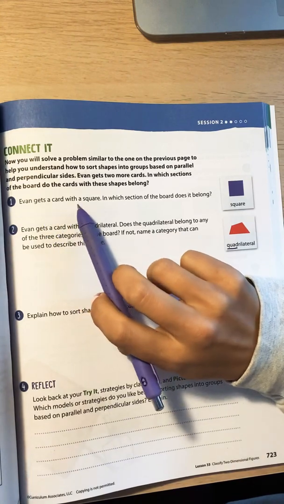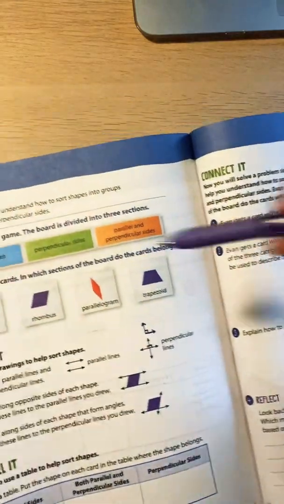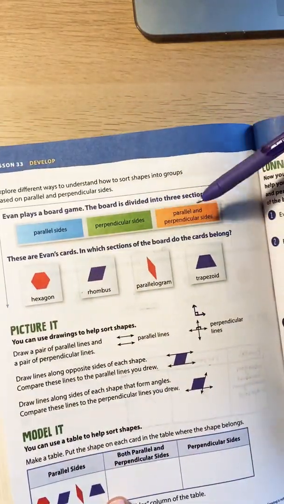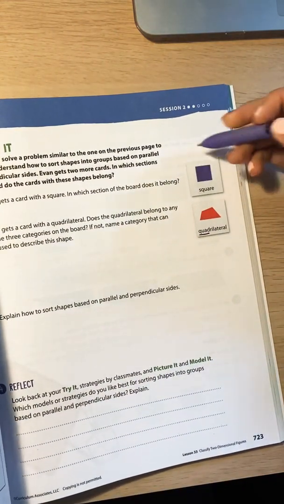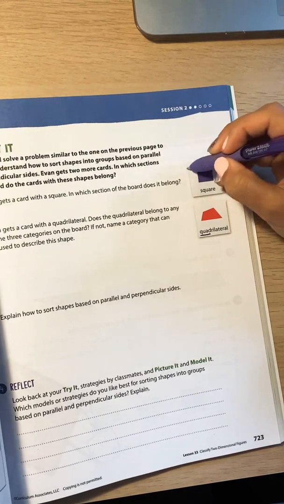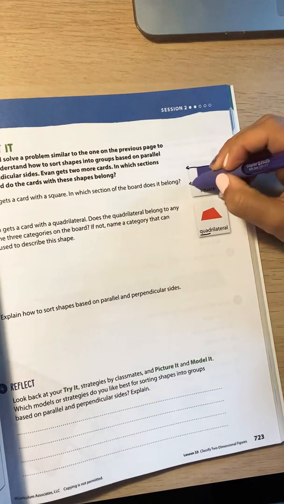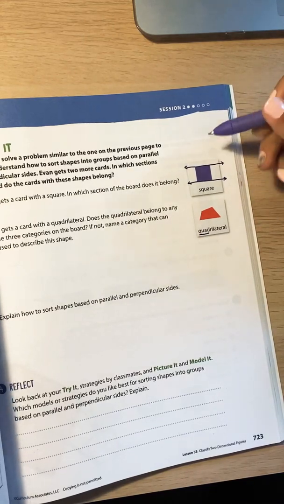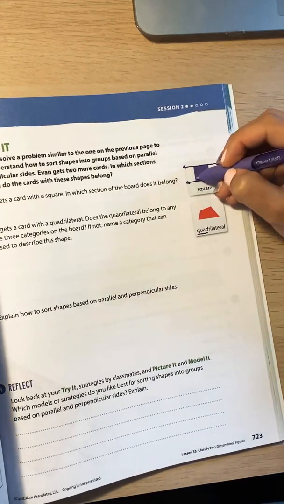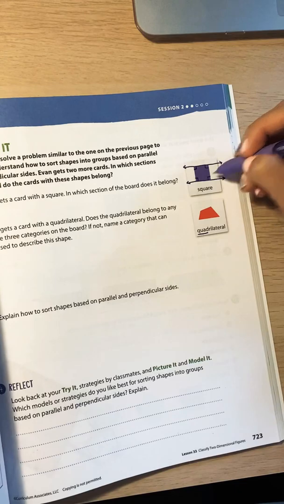Number 1, Evan gets a card with a square. So this one. Where does the square belong? In which category? Parallel, perpendicular, or both? I know the square has parallel sides because the top, if I do the arrow thing, is parallel to the bottom. Those look like parallel lines to me. And this side is parallel to that side. I'm just not going to draw arrows all over the place. But it also has perpendicular sides because there are 4 right angles. Squares have 4 right angles. They are perfect square corners. So it has perpendicular and parallel sides.